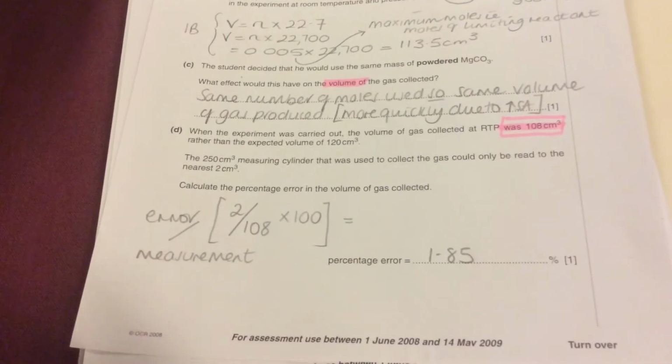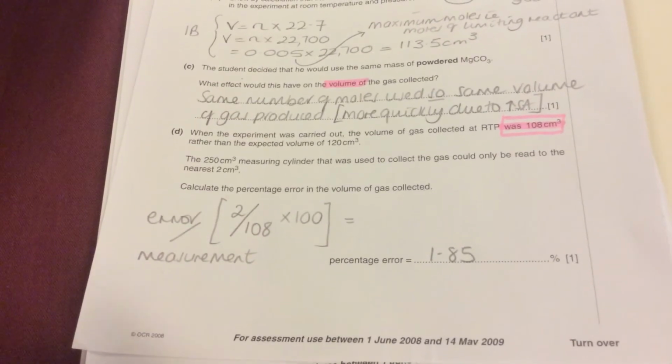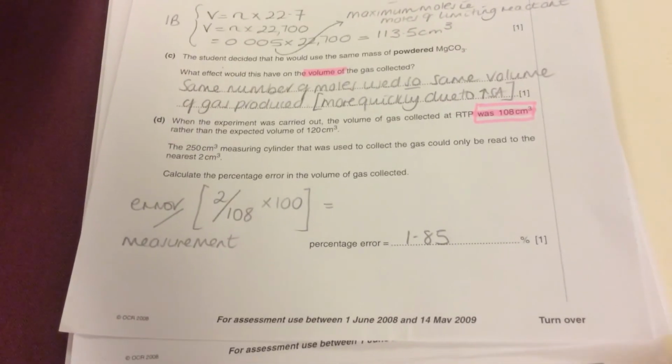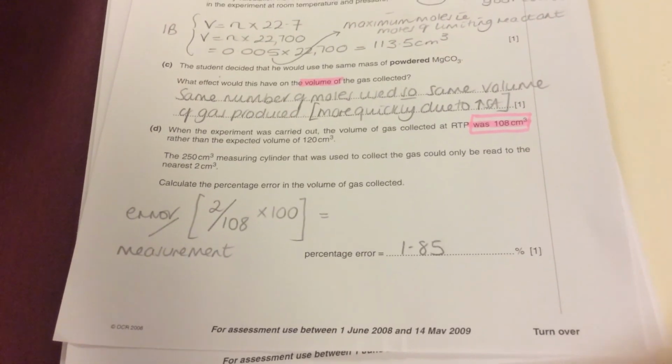This is assuming that it's a single reading that is taken because it's by displacement, and so you're filling the measuring cylinder to the top and taking only one reading. If you were taking 2 readings, then you would need to look at doubling that error because you would introduce a second error there.